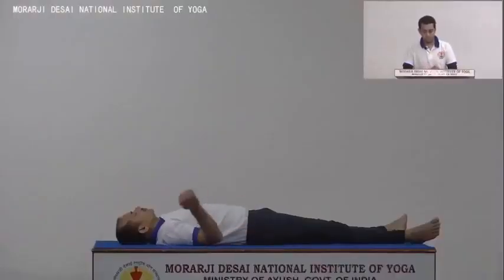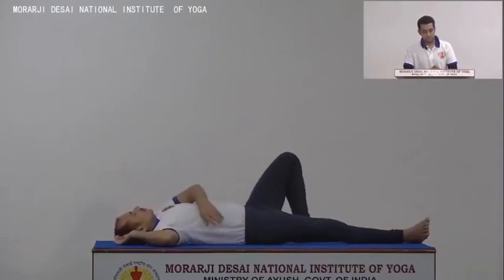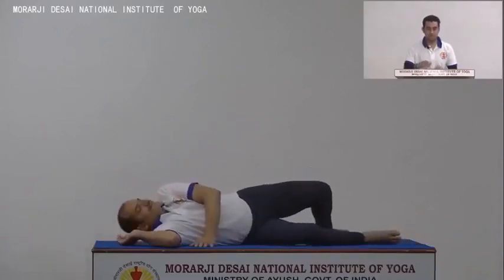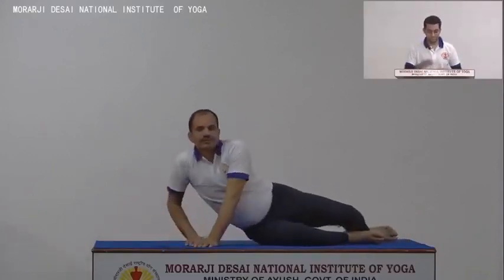Now move your fingers and toes. Slowly make a pillow of your right hand or left hand, turn to the right or left side, whichever is comfortable for you, and sit down comfortably by taking support of the other hand.